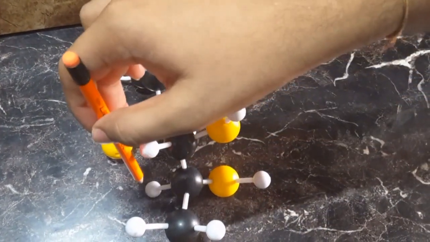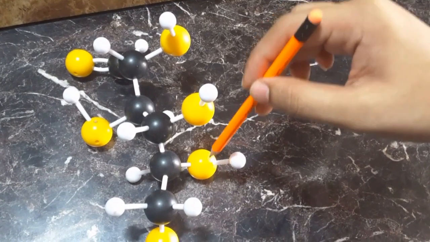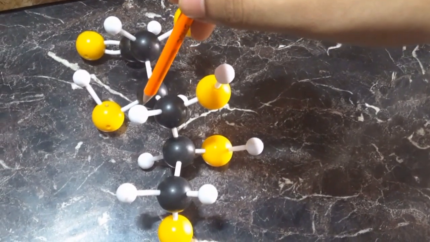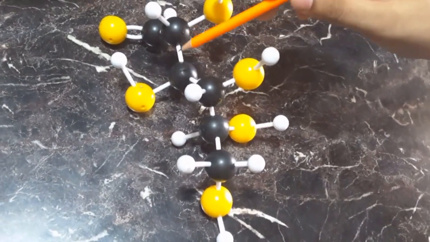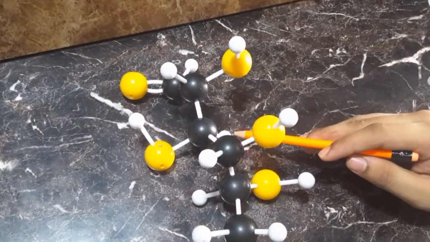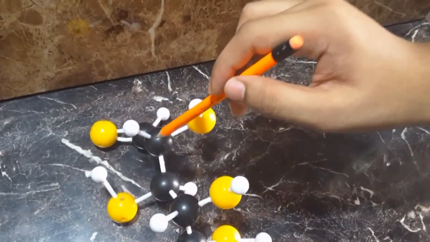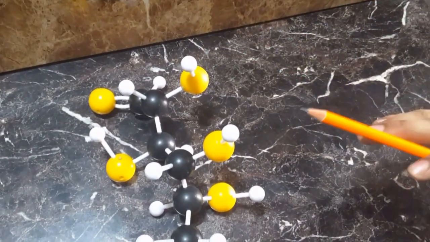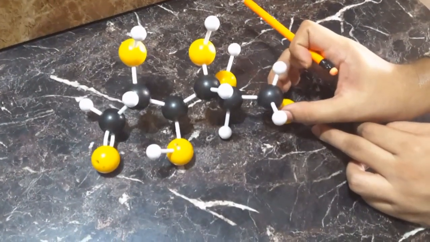So here on the left hand side we have an H, and on the right hand side we have an OH. On the second chiral carbon, again on the left hand side we have an H, and on the right hand side we have an OH. On the third chiral carbon, on the left hand side we have an OH attached, and on the right hand side we have an H. And here on the fourth chiral carbon, on the left hand side we have an H, and on the right hand side we have an OH. So this was the 3D structure of a linear dextro-glucose.